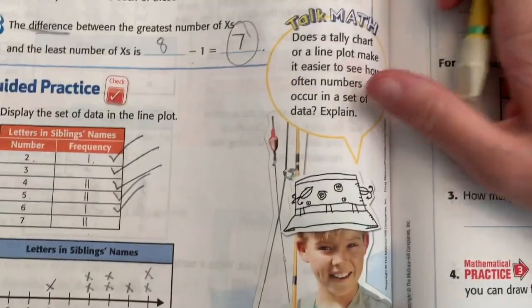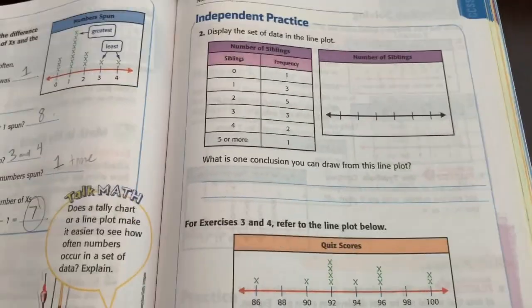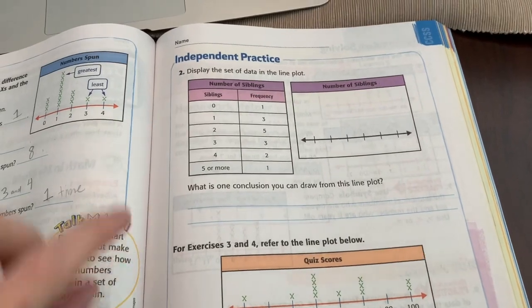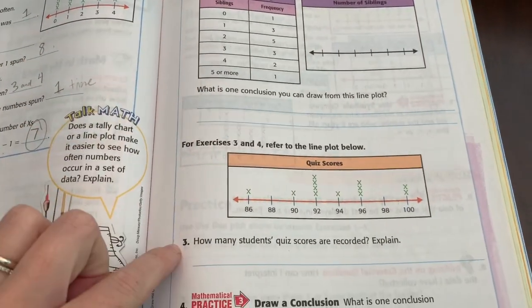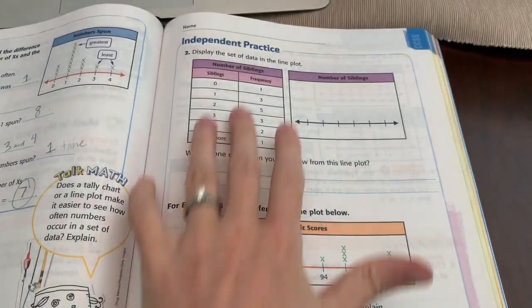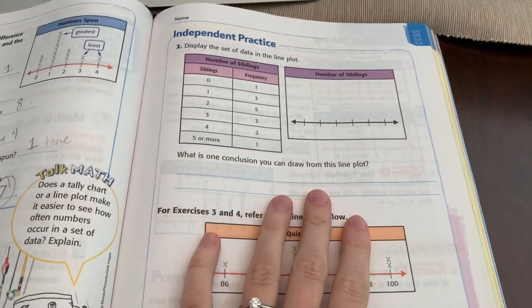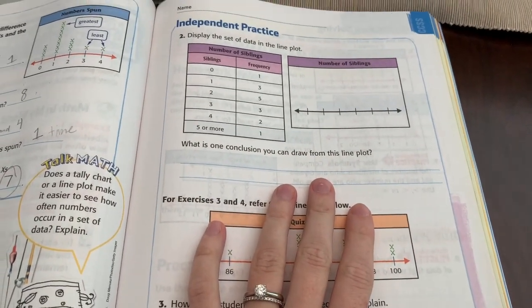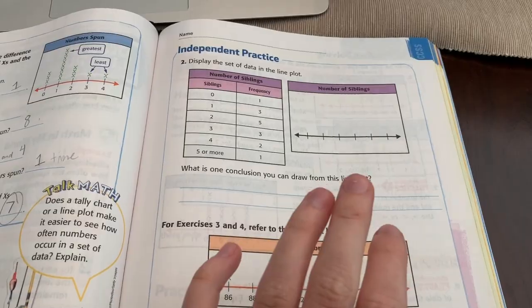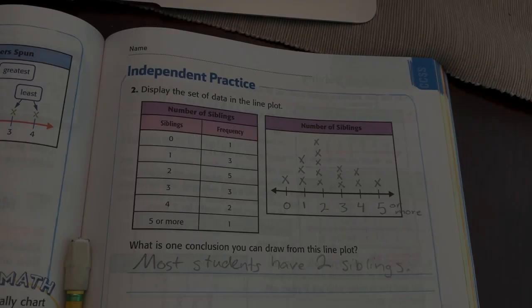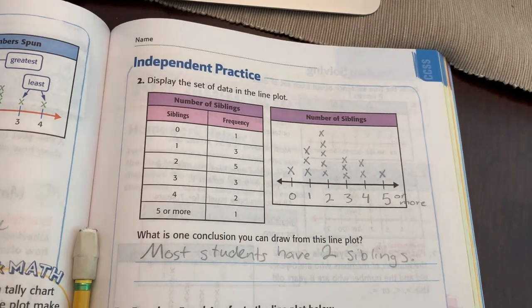Let's come over here to page 717. You are gonna do number 2, number 3, and number 4. I want you to try these on your own. I'm gonna complete them, then I'm gonna come back with the video and I will go over the answers together with you. All right, let's go over these problems together.